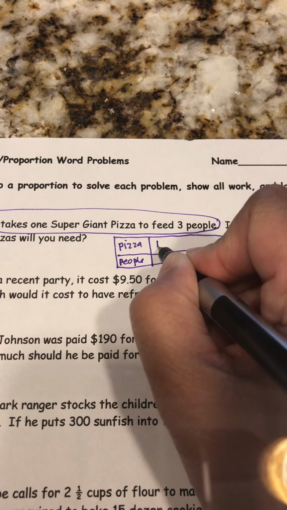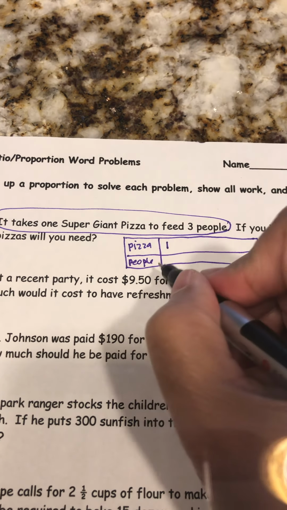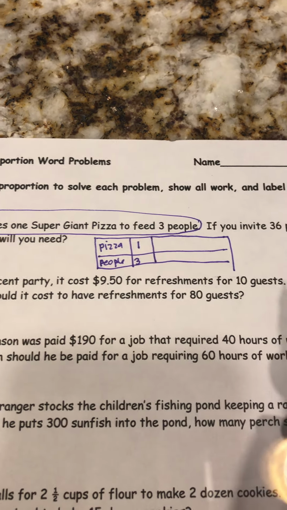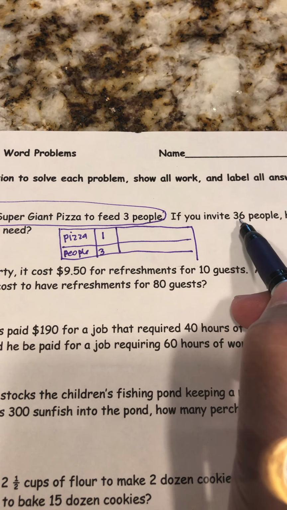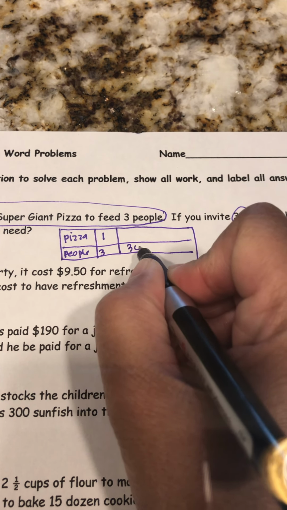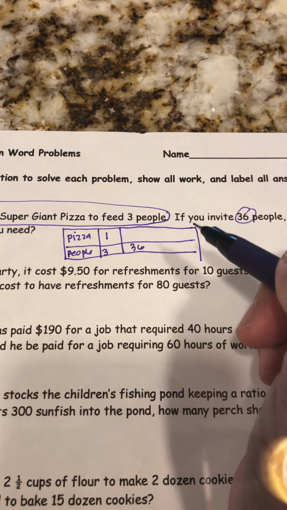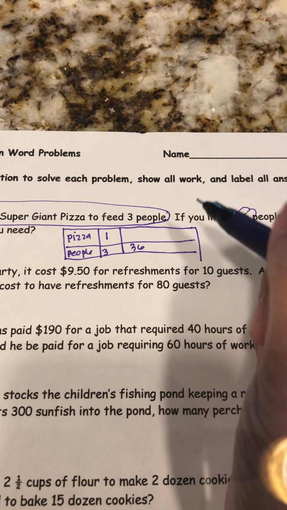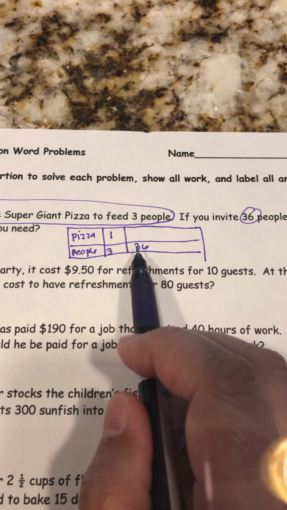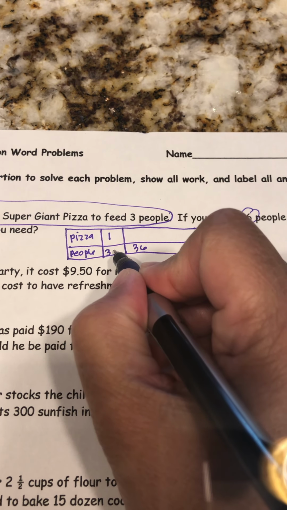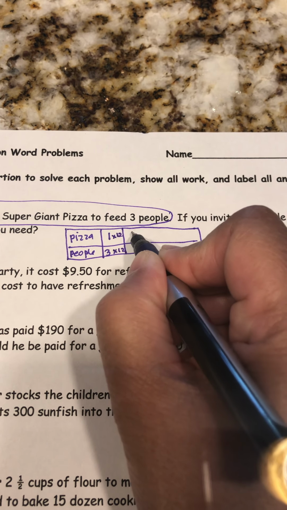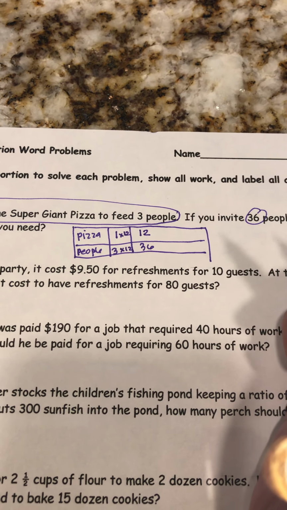All right, so one pizza feeds how many people? 3 people. All right. Now, if you invite 36 people, where should I put the 36? It should be where people is. So 36 is over here. And then how many pizzas will you need? Well, there are many ways you can do this. So let's look at what should you multiply to 3 to get to 36? That would be 12, isn't it? So times 12. So you simply do times 12 on your 1 as well. So then you will need 12 giant pizzas.